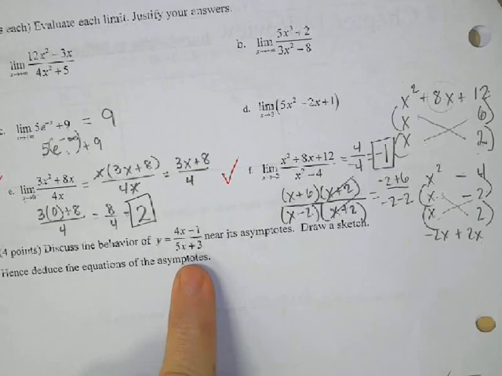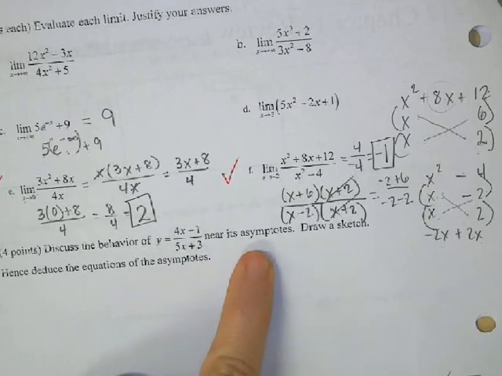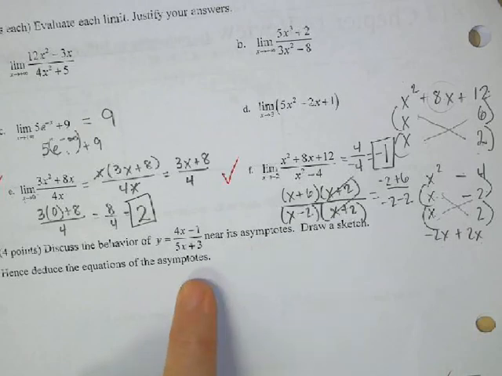So notice this is a rational function. So this should look familiar, 4x minus 1 over 5x plus 3. And it wants us to deduce the equations of the asymptotes. So it says discuss the behavior near its asymptotes. Well, where are our asymptotes? We want to find the equation of the asymptotes. And we want to draw a sketch.